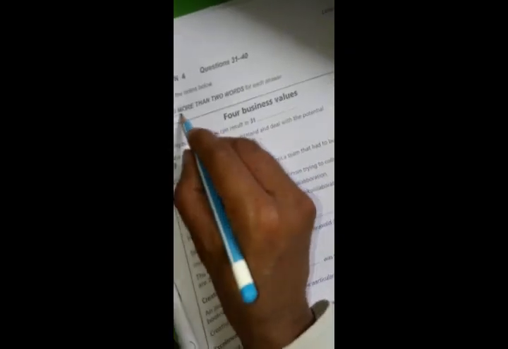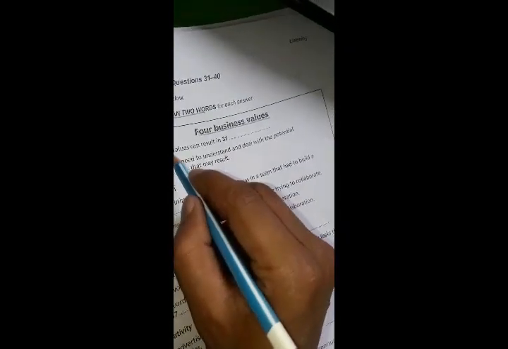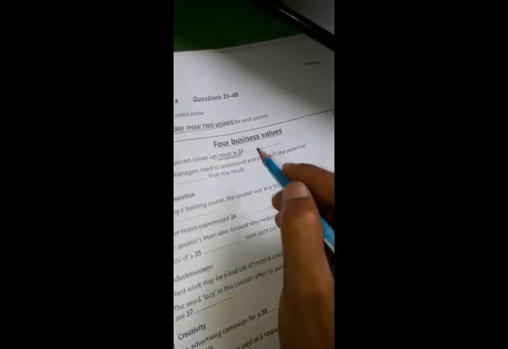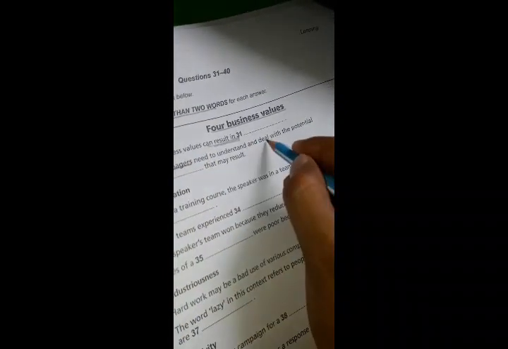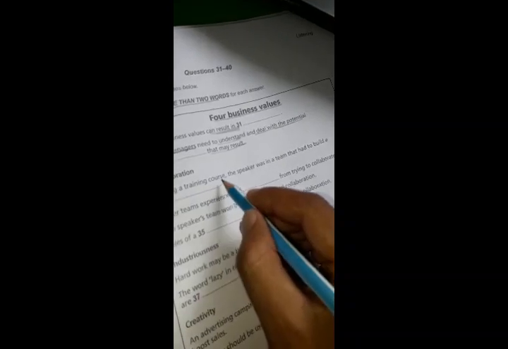That's section 4. No more than 2 words. Now turn to section 4. Business values. You will hear part of a lecture for business students about business values. First, you have some time to look at questions 31 to 40. Senior managers need to understand and deal with the side effects of business values; collaboration during training can result in problems.